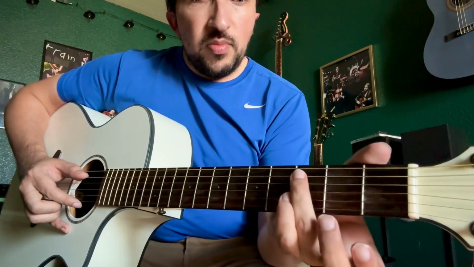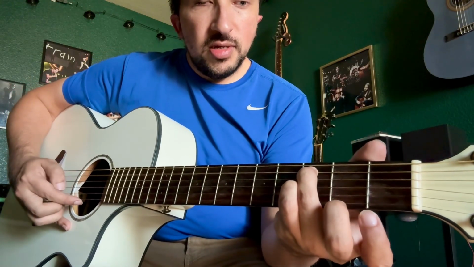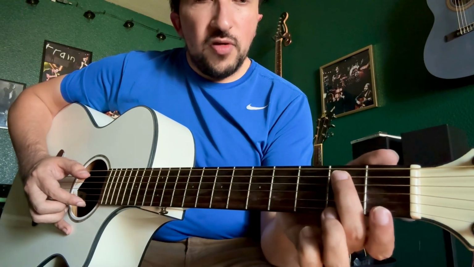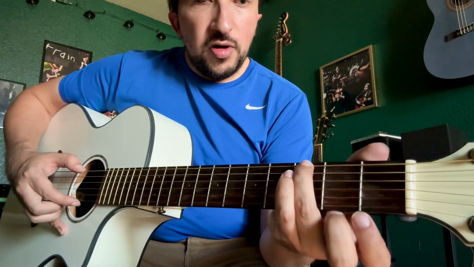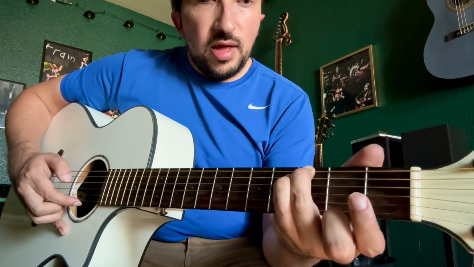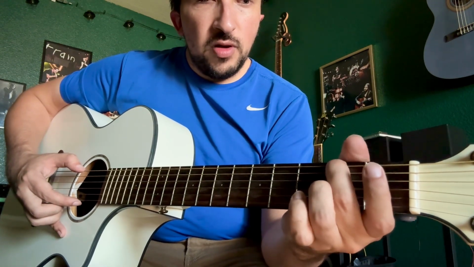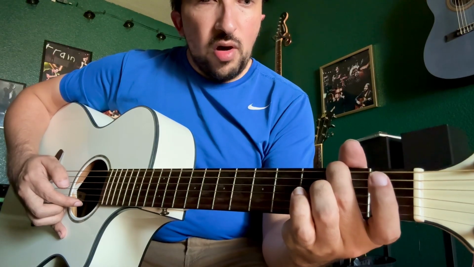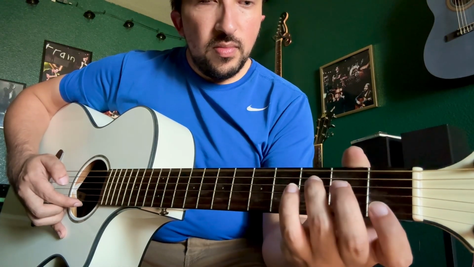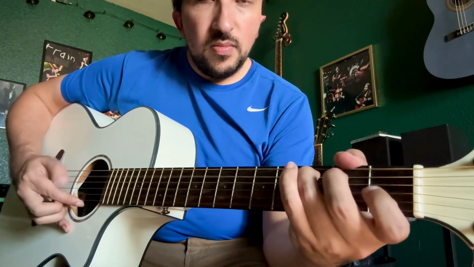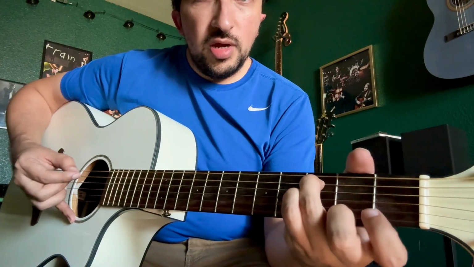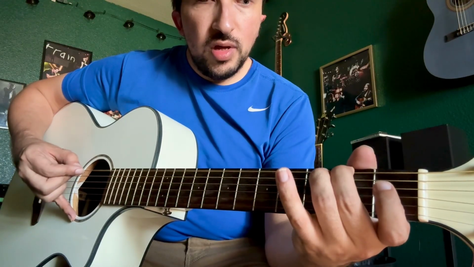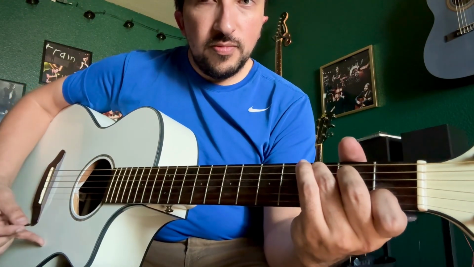So what I do is I put my ring finger on the 3rd fret of the A string. Then I put my middle finger on the 2nd fret of the A string. Then I do ring finger on the 3rd fret of the low E, and then middle finger on the 2nd fret of the low E. Open low E, C chord. One more time. 3, 2, 3, 2, open, C chord. And that's the end of the song.